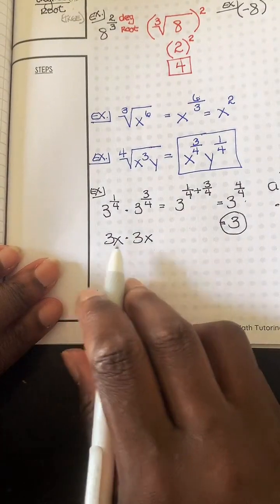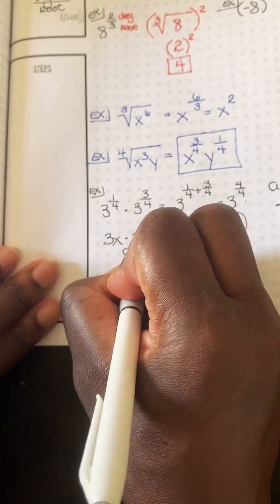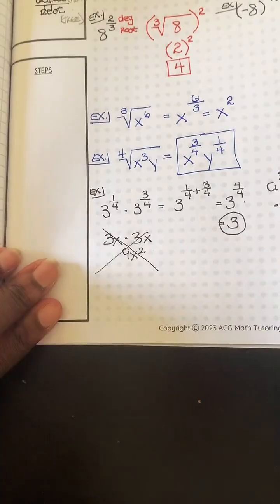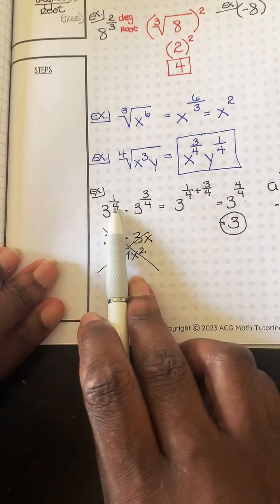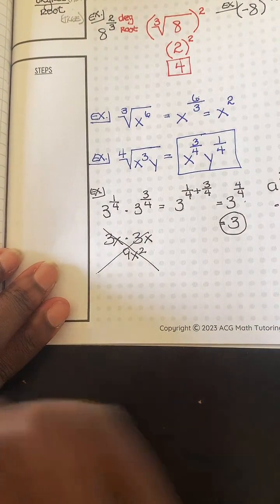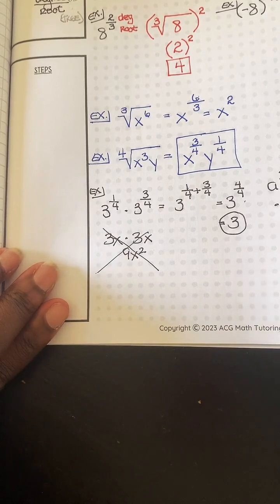If it was 3x times 3x, yes, you would get your 9x squared. That's not what this is. These are bases, these are exponents. So if you have the same base, you add your exponents if you're multiplying.